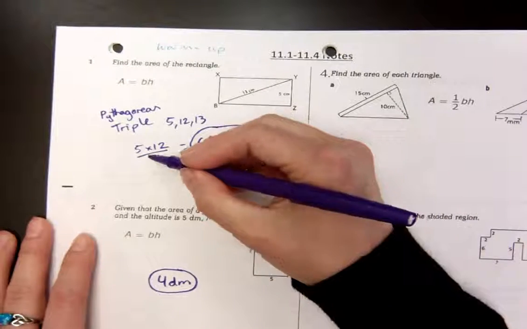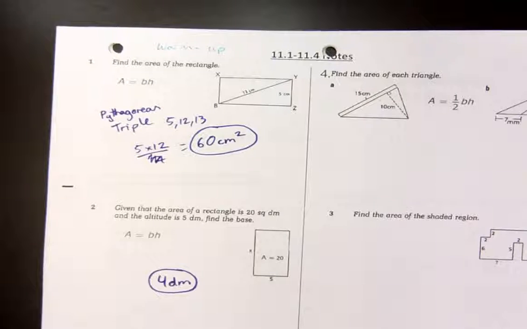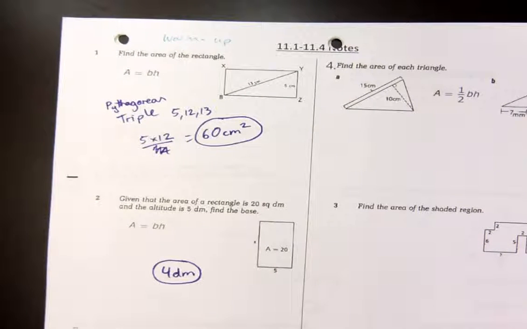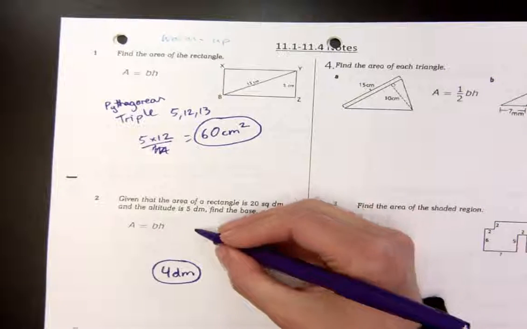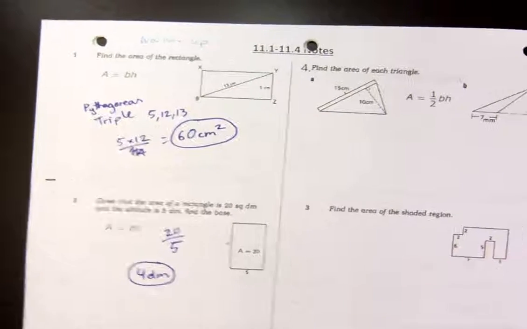Oh, I'm sorry. There's no divide by 2. You're right. I saw the triangle, not the whole thing there. Okay. You guys, how did we get 4 on number 2? Chase, how did you get 4 on number 2? Divided 20 by 5. So 20 divided by 5. All right.